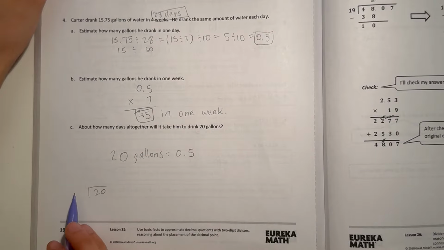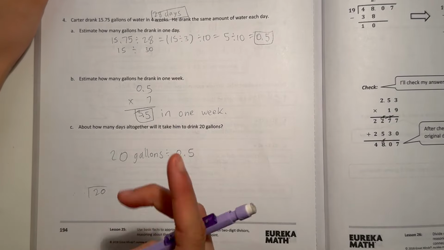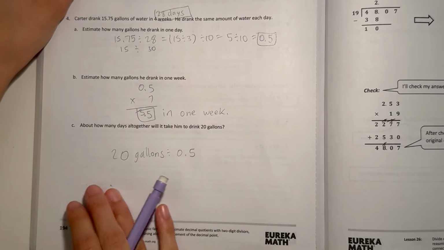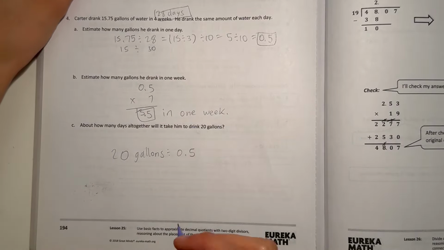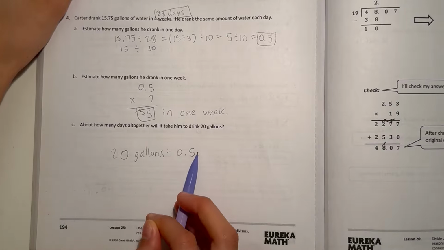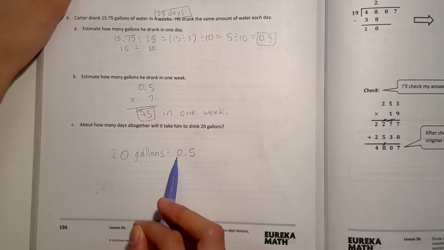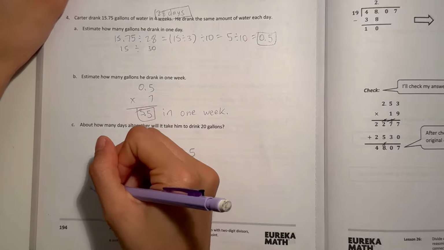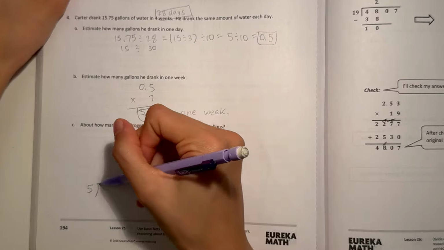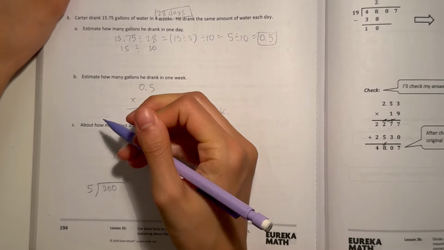But since it's kind of hard to picture as a decimal, what we can do is multiply until the 5 becomes not a decimal. So 0.5 and 20. For the 5 to get to the ones place, we need to multiply by 10. So we multiply by 10, we just have 5. And 20 times 10 is 200. So we have 200 divided by 5.